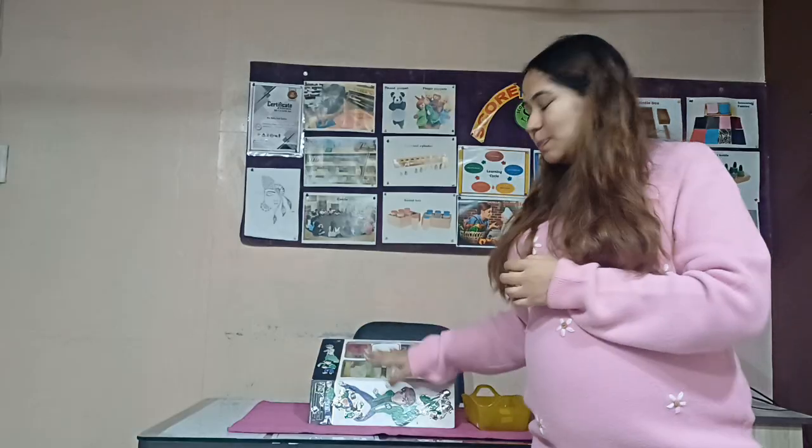Hello class, good morning. Today we are going to learn about the spindle box. Do you know what a spindle box is? It helps us to count the numbers. Let us see how it works.